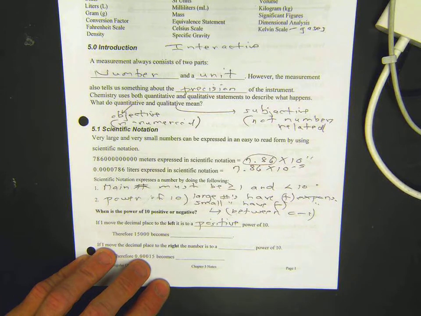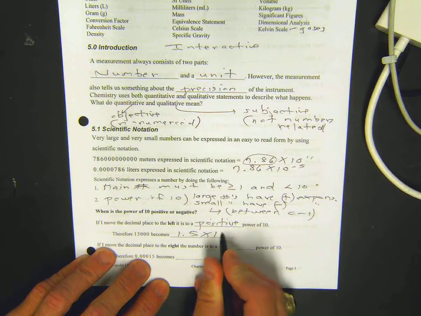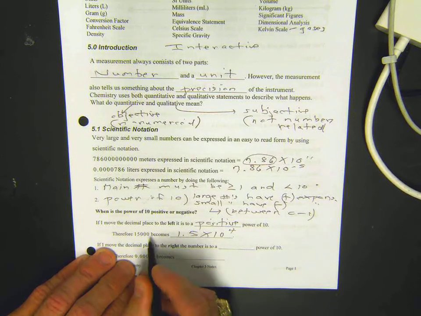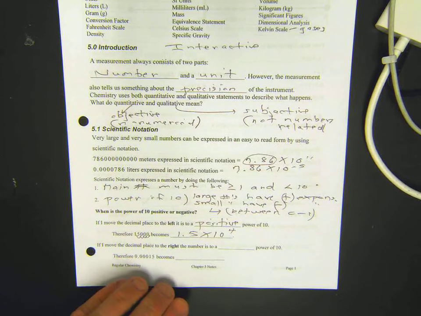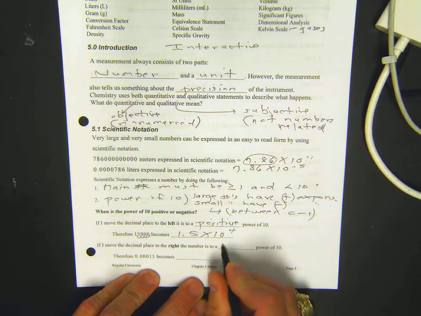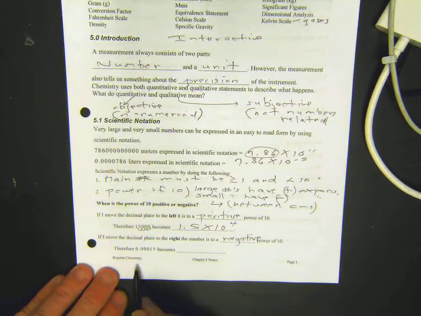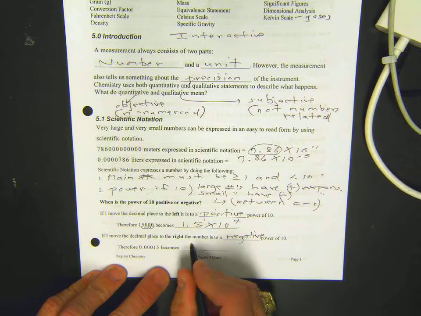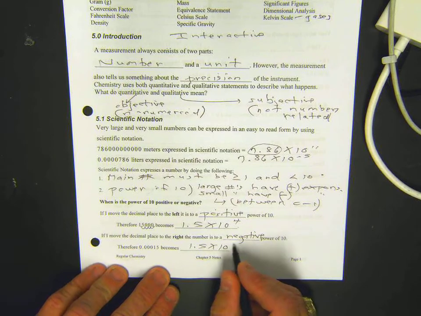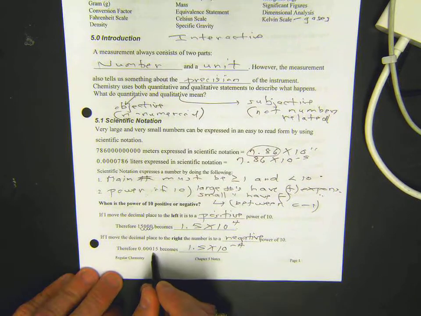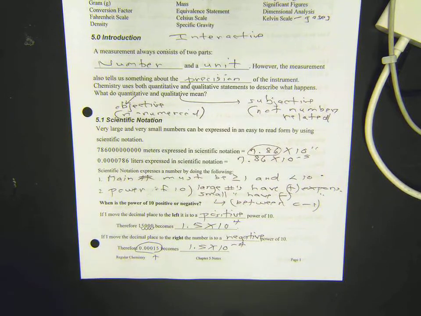Therefore, 15,000 becomes 1.5 times 10 to the 4th power. I went over 4 places from my decimal point. If I move the decimal point to the right, the number is going to be a negative power of 10. Therefore, 0.00015 becomes 1.5 times 10 to the negative 4th power. Again, this is a positive number, but the negative 4 indicates a small number, not necessarily a negative number.